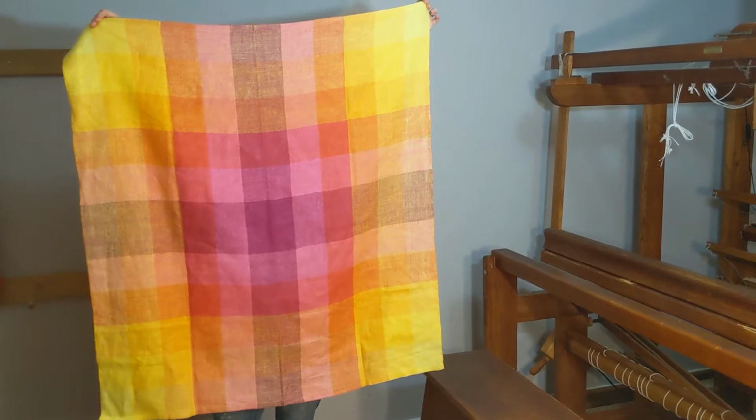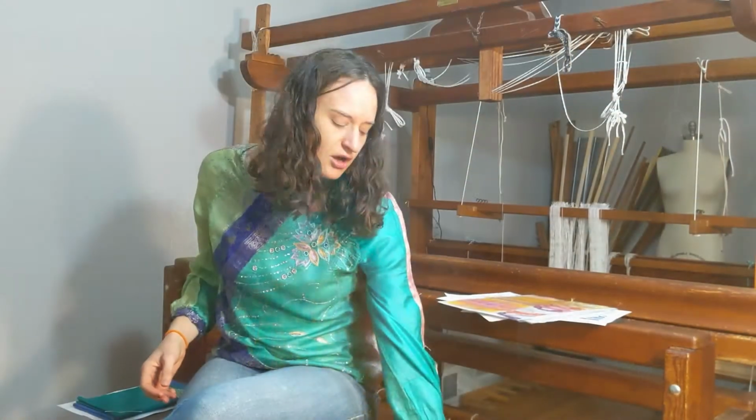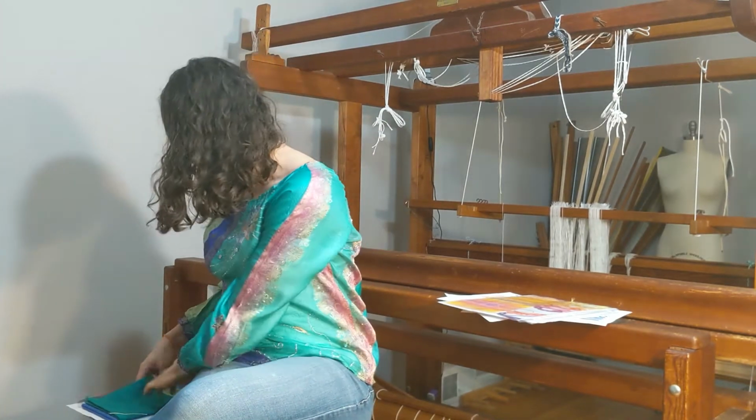On the other hand, this type of designing is really all about the color, because you're creating stripes and essentially plaids, and that's your design element, is the color.